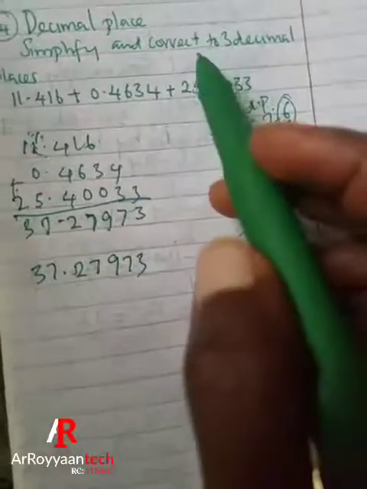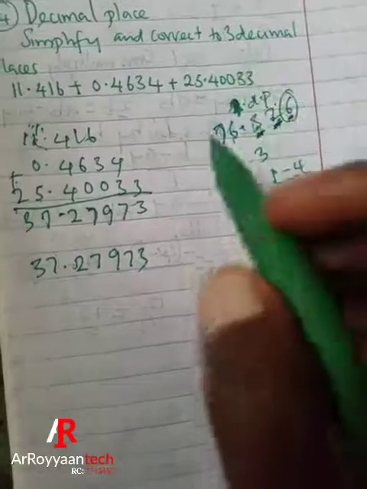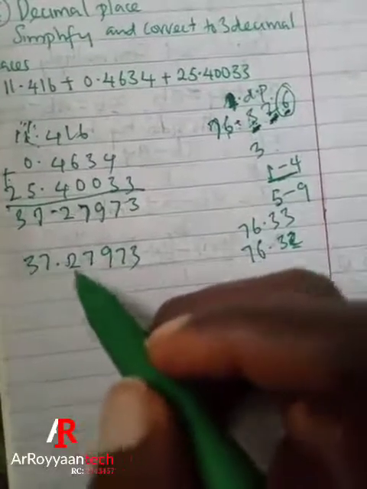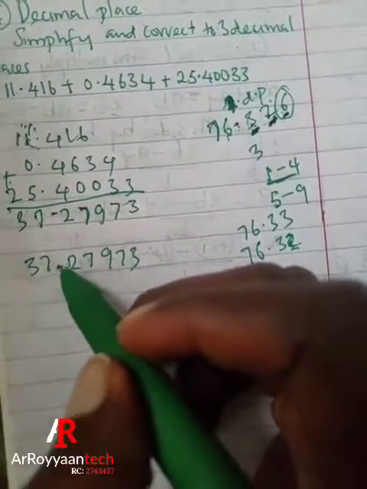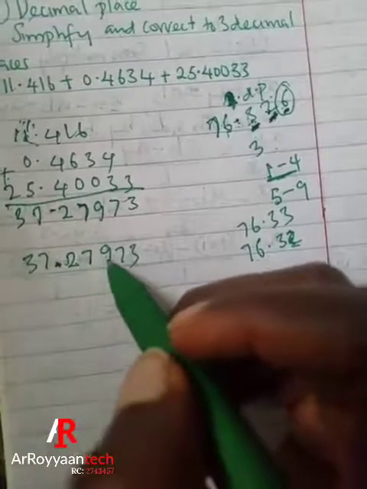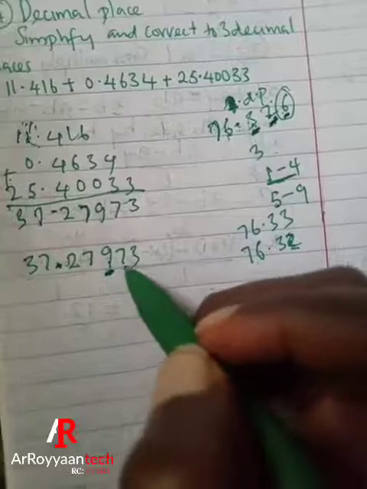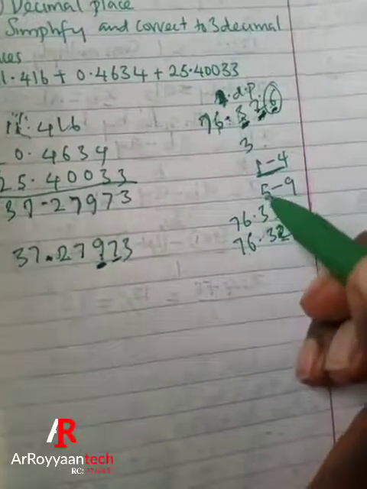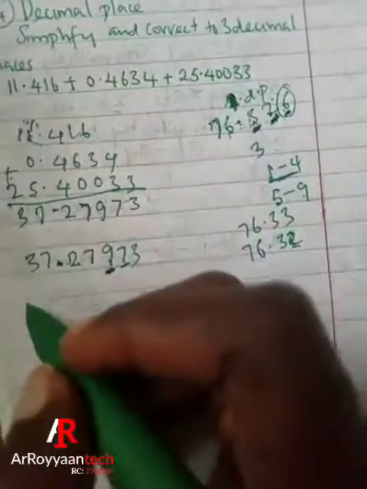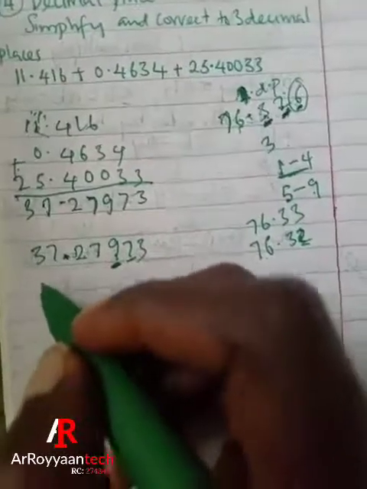So we have 37.27973, and we have to correct to 3 decimal places. We count the numbers after the decimal point: 1, 2, 3. We are focusing our decimal place on this one. The number after it is 7, so it is in the category of 5 to 9.